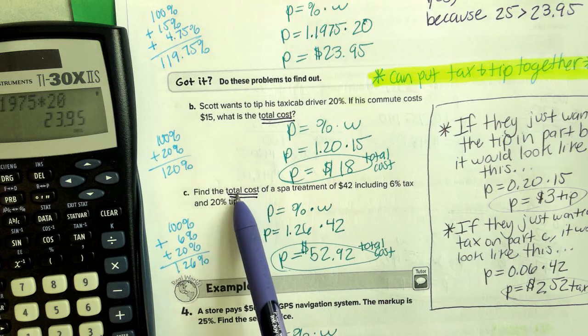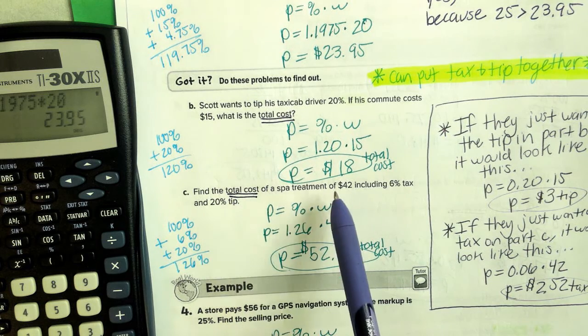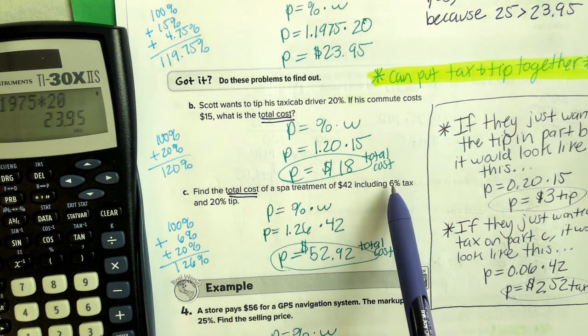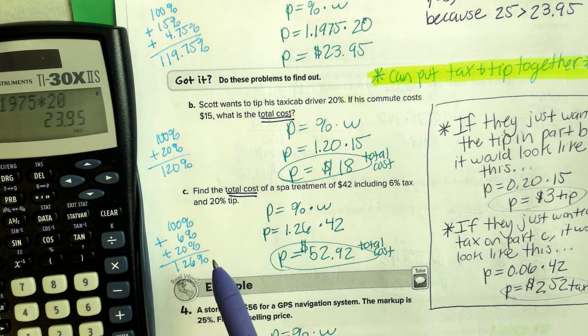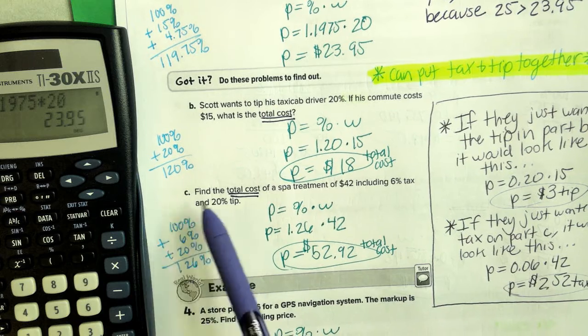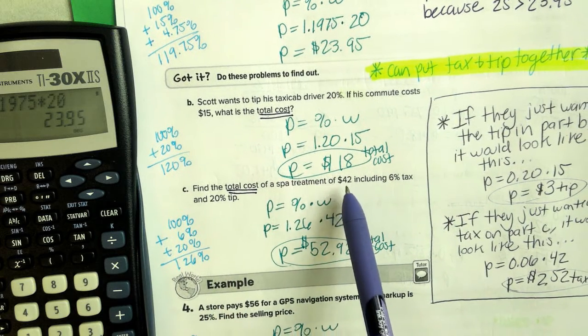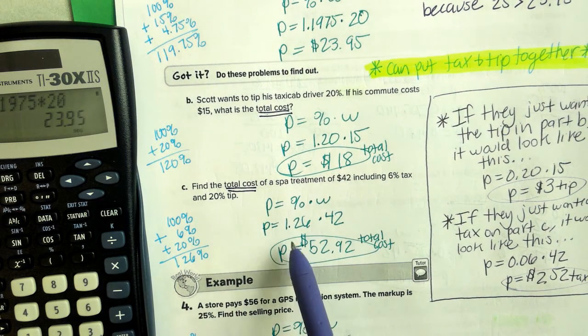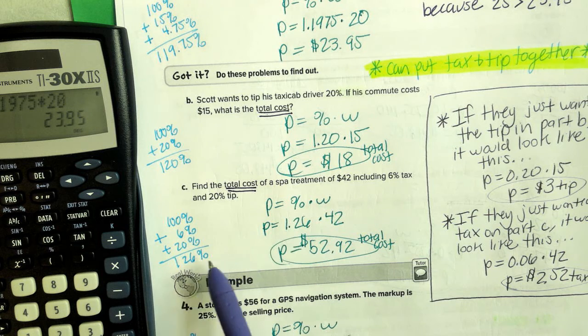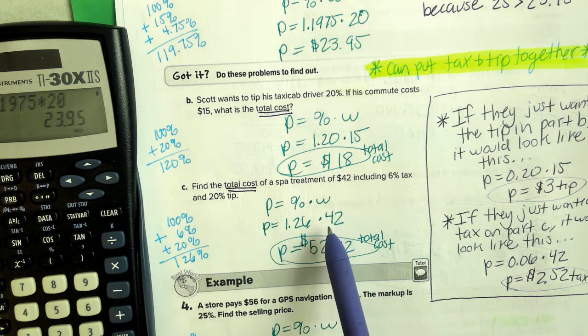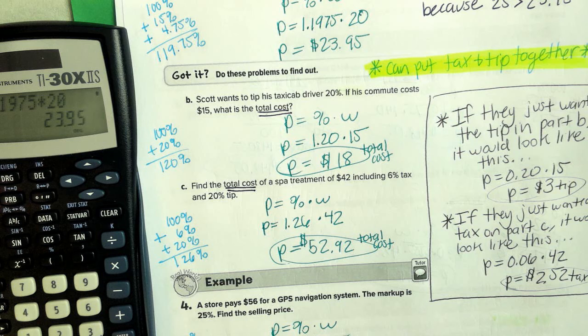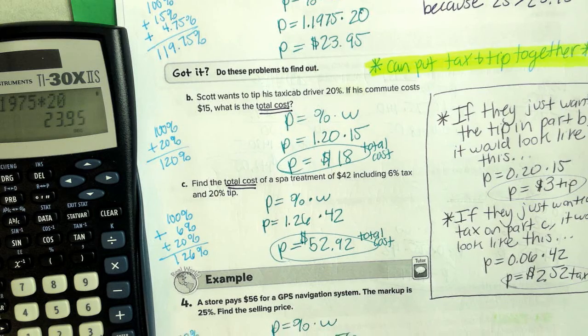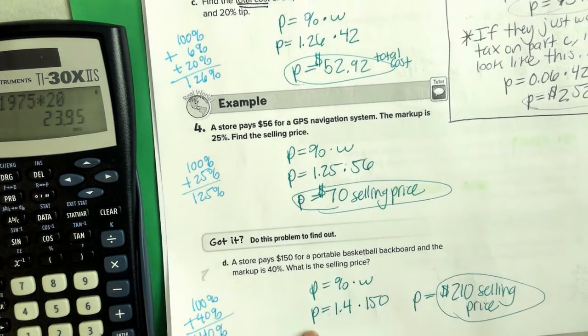Here, my total cost is what I'm looking for. It's $42 with a 6% tax and a 20% tip. So I added up all of my percents because I'm taking all of those percents of the $42. So I have my 1.26, which was the 126% of 42, and I would get $52.92.